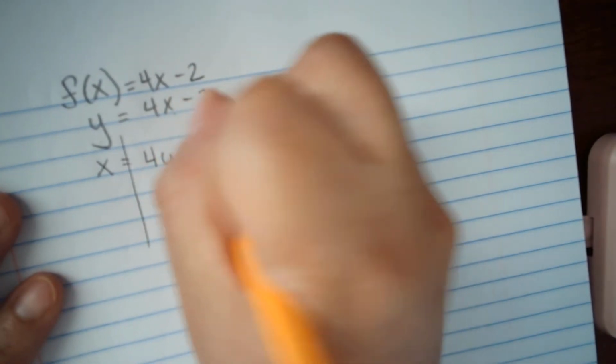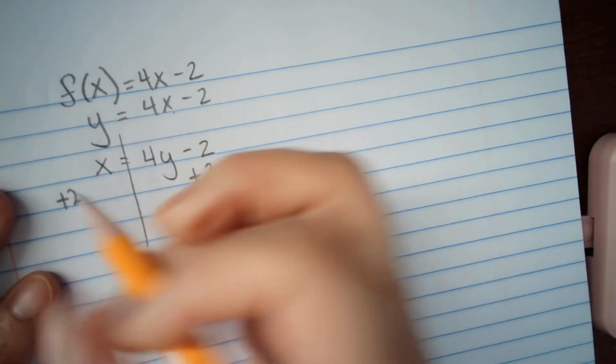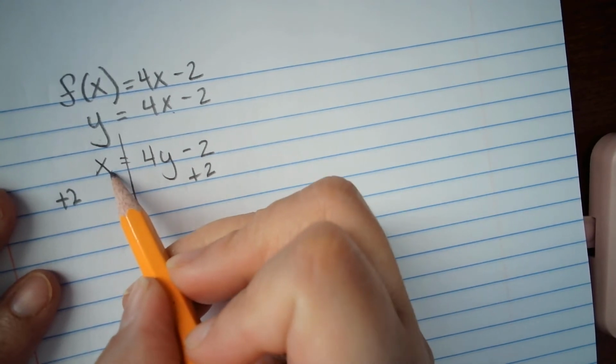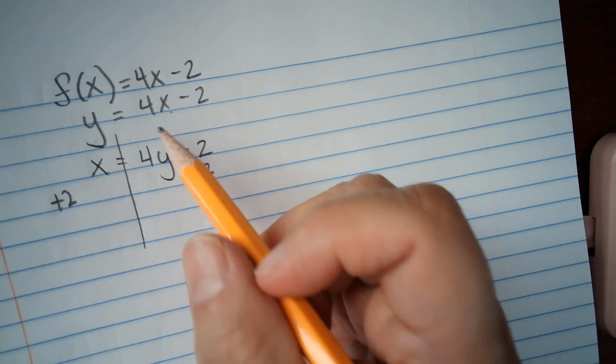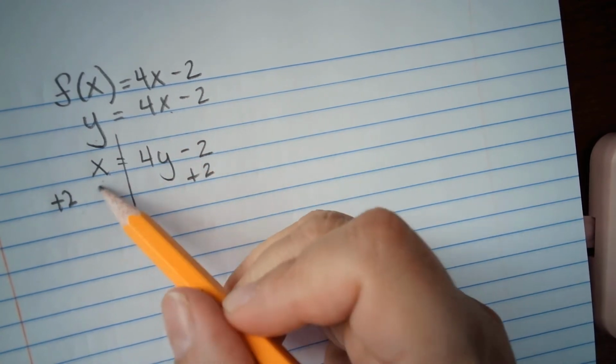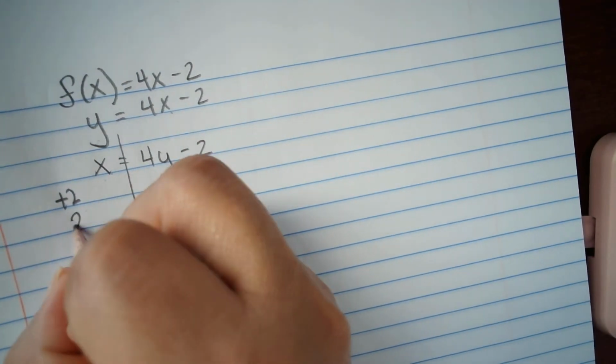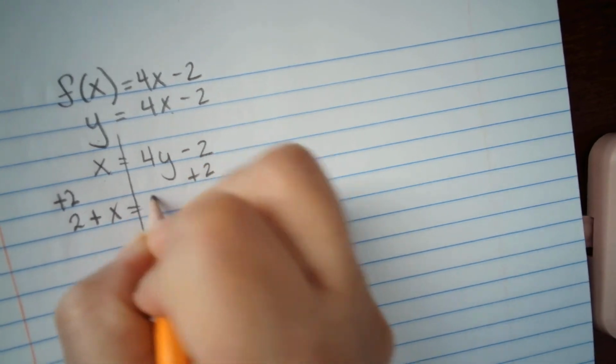So we're going to add 2 to both sides. I put it all the way over here because it's not a common term. They're not like terms to put them together. So you could write 2 plus x is equal to 4y.